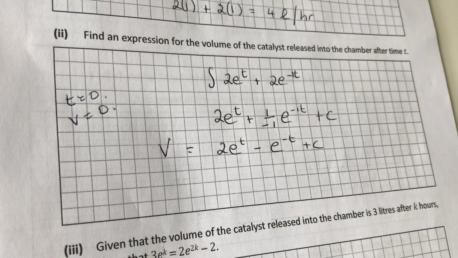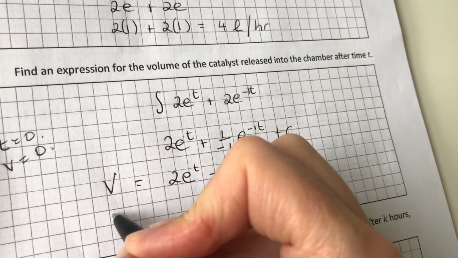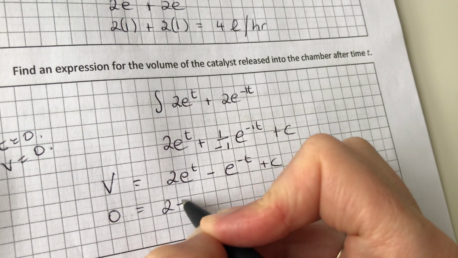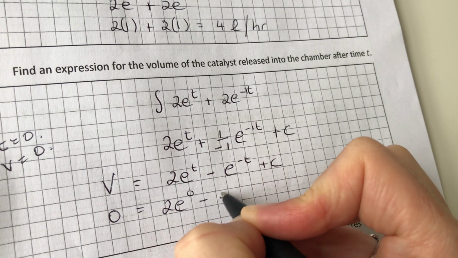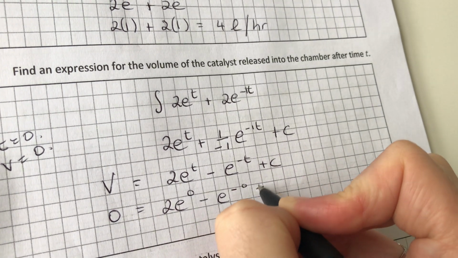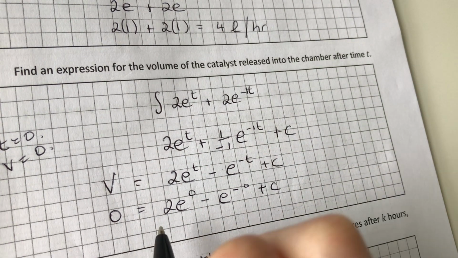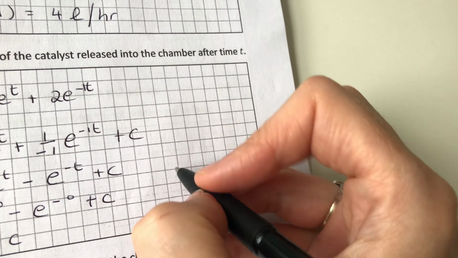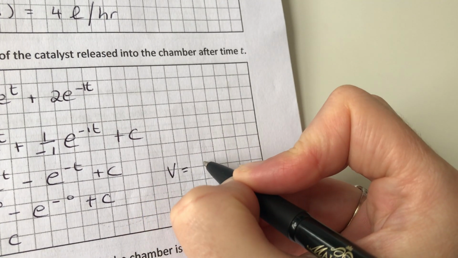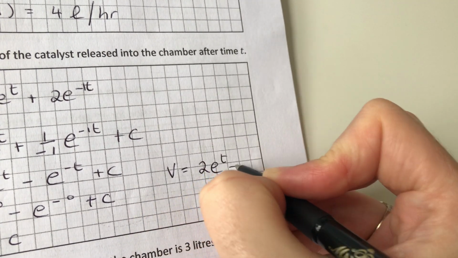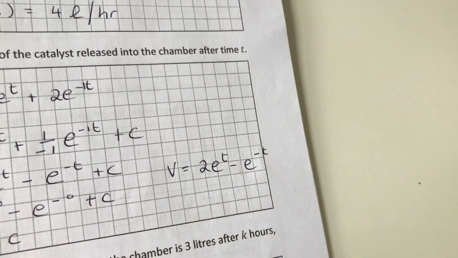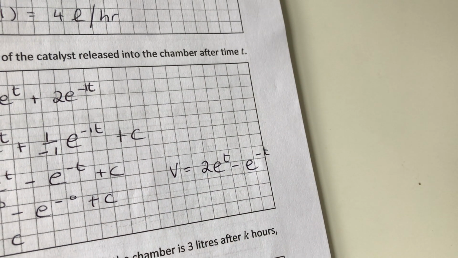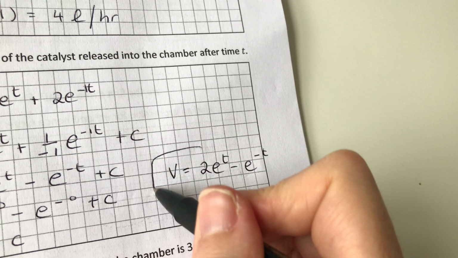So volume 0 equals 2 e to the 0 minus e to the minus 0 plus c, and I end up with c being 0. So my, hopefully, perfect formula for volume is 2 e to the t minus e to the minus t. I'll probably use that at some stage.